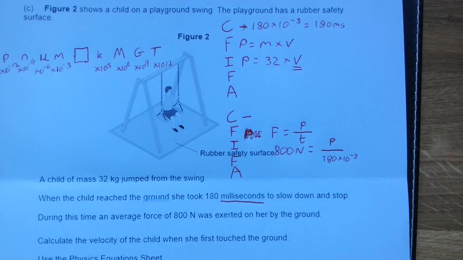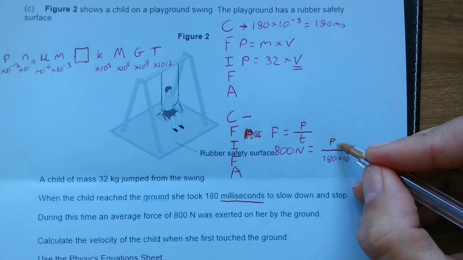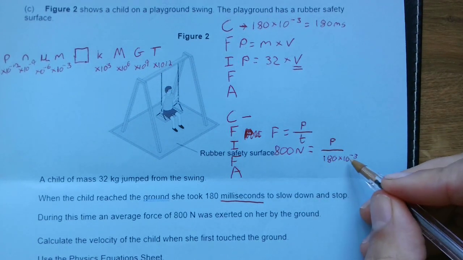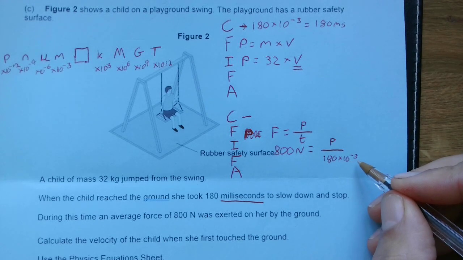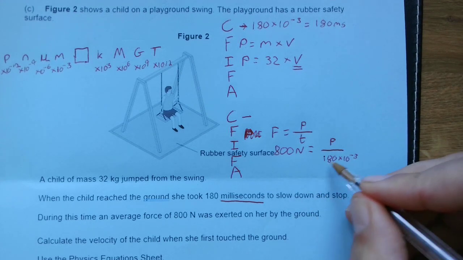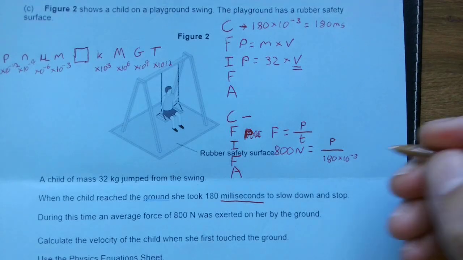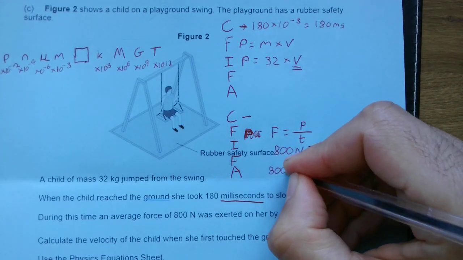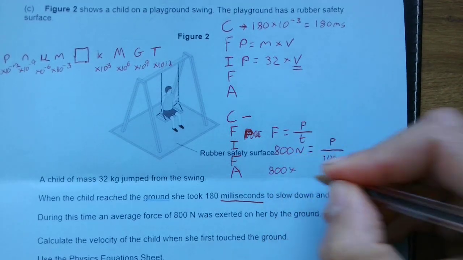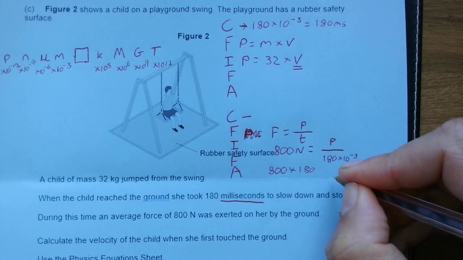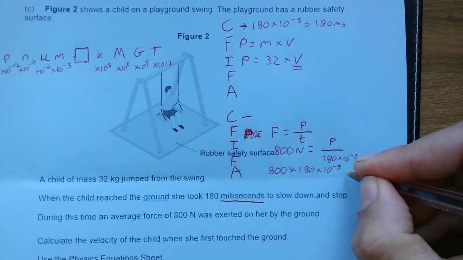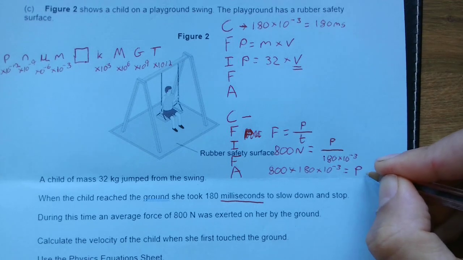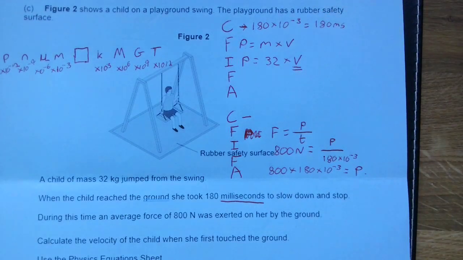Now what we want to do is just get momentum on its own. Okay, so we're dividing by 180 times 10 to the minus 3, so if we times by 180 times 10 to the minus 3 on both sides, that gets rid of that. So we end up with 800 times by 180 times by 10 to the minus 3 gives us our momentum, which we can use up here.